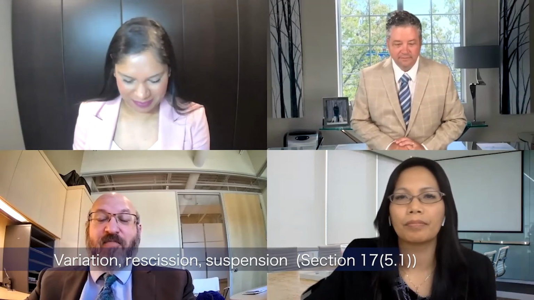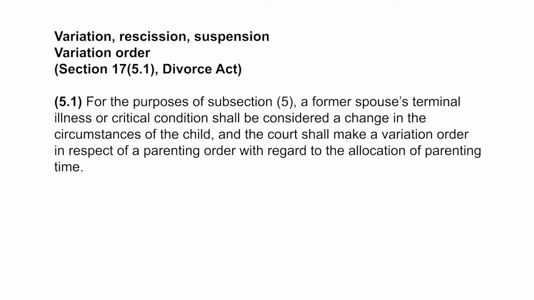All right, well, we're looking at 17 sub 5.1, and it's a new section. What it says is that for the purposes of subsection 5 on variation order, a former spouse's terminal illness or critical condition shall be considered a change in the circumstances of the child, and the court shall make a variation order in respect of a parenting order with regard to the allocation of parenting time. And basically, this is an amendment related to parenting.